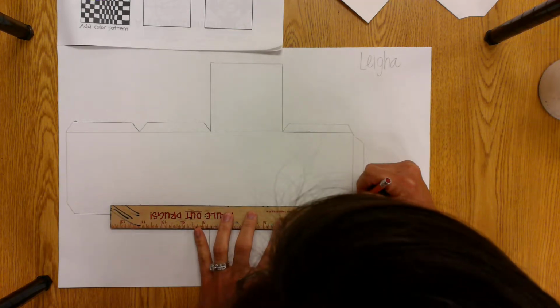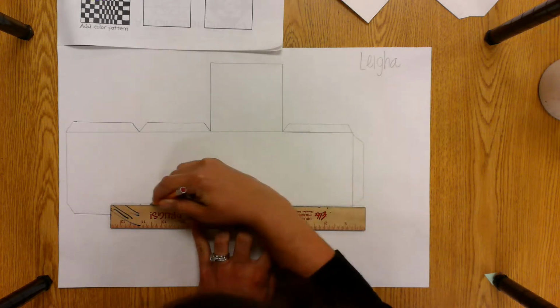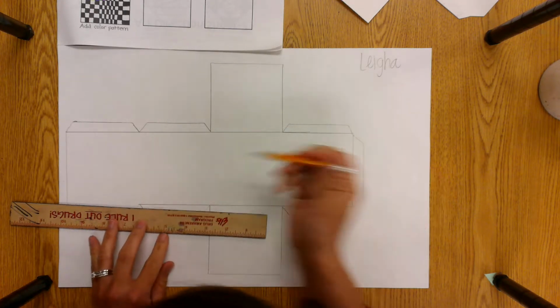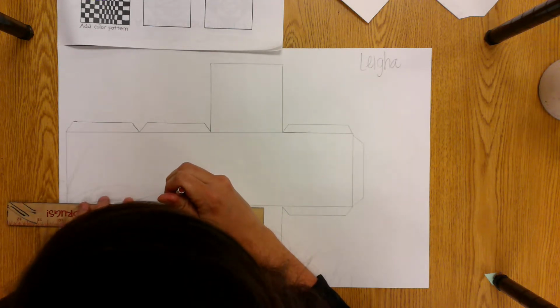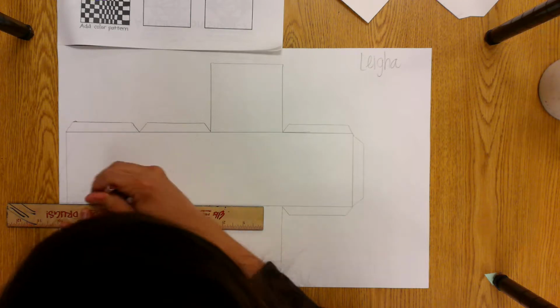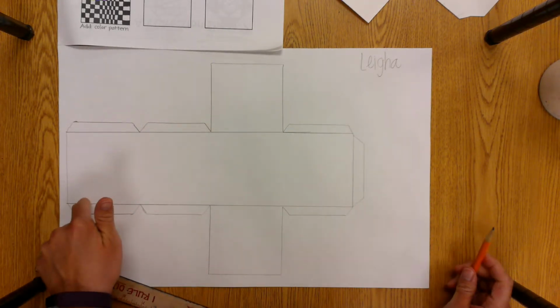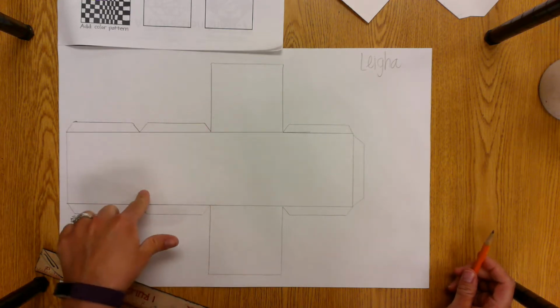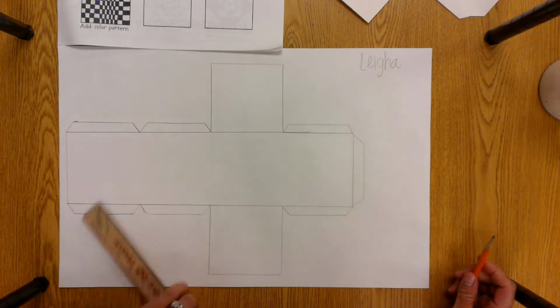So I should end up with 6 squares and a couple tabs. It should look like there's 6 even squares. So right now I have 2 squares and 1 long rectangle. So I need 4 more squares, so I have to make some vertical lines here to divide that space up.